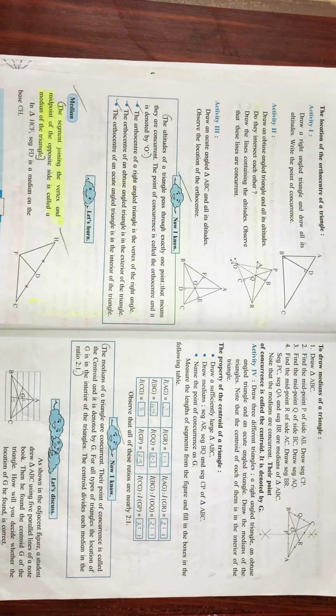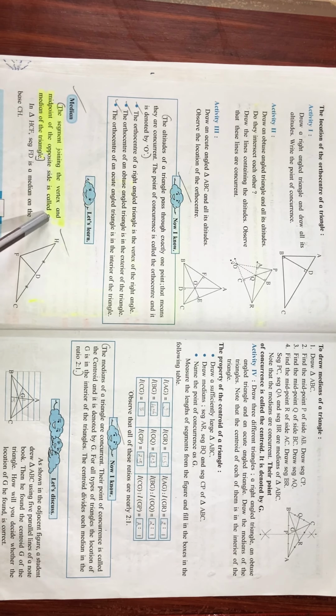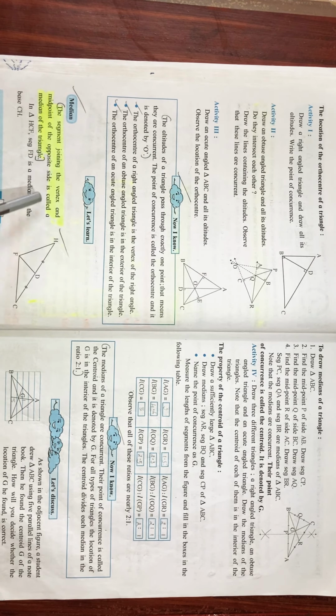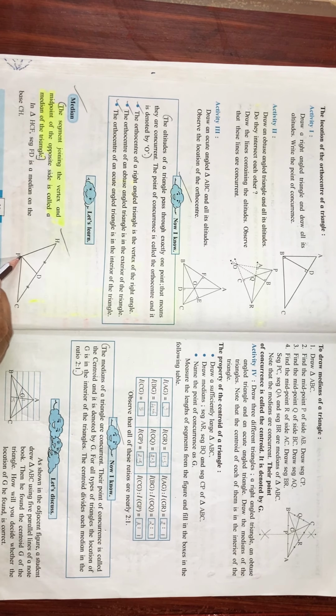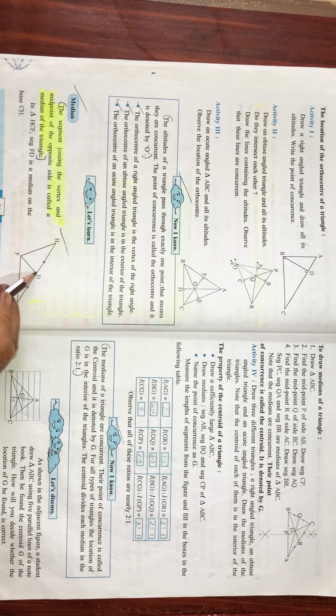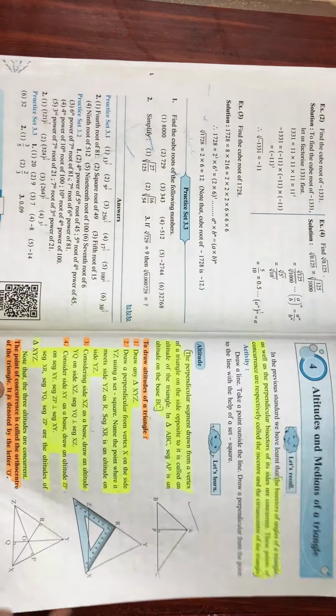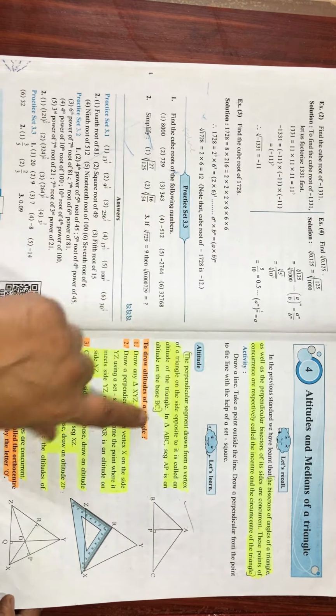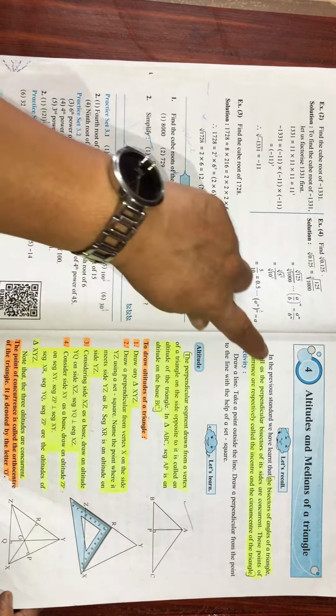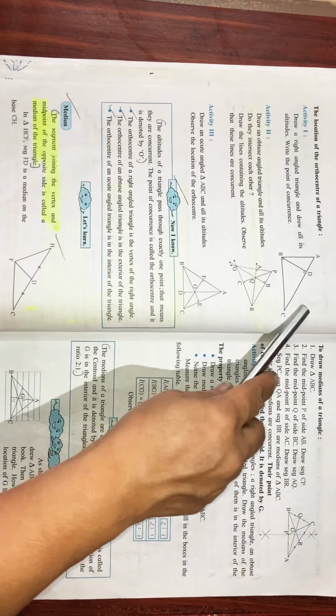Now, let us go to the concept of median. What do you mean by a median? The segment joining the vertex and the midpoint of the opposite side is called the median of the triangle. So you have to learn the definition and draw one figure here. Here also, similarly, you have to draw these figures and write about the orthocenter. Also here, you have to draw the altitude and the base. So 3 diagrams here, plus these 3, makes 6, and here the median also you have to draw.